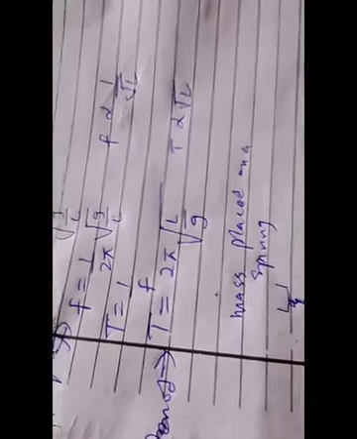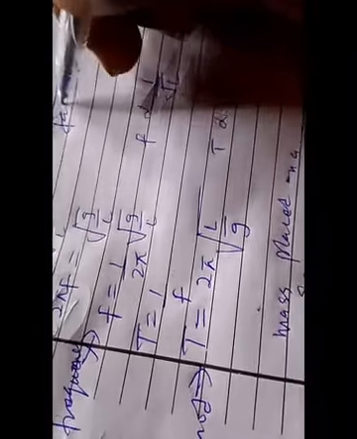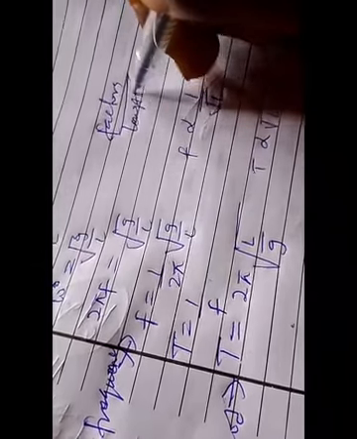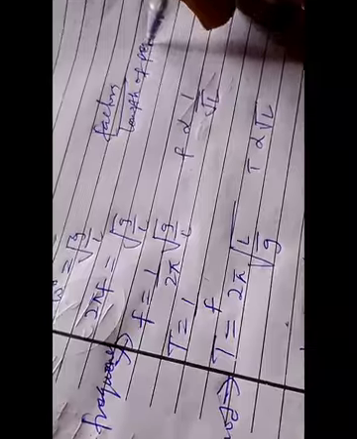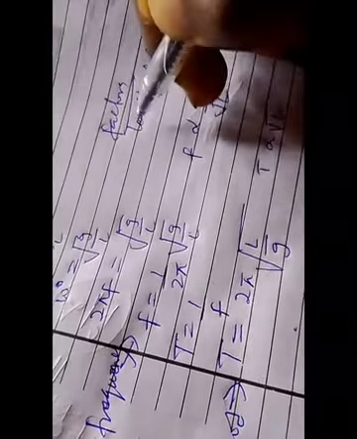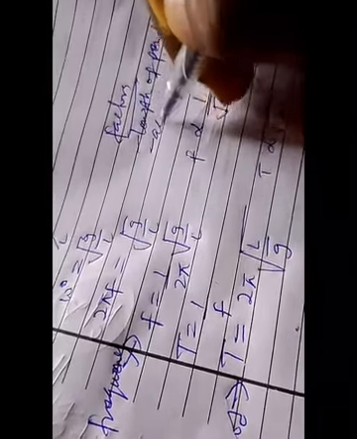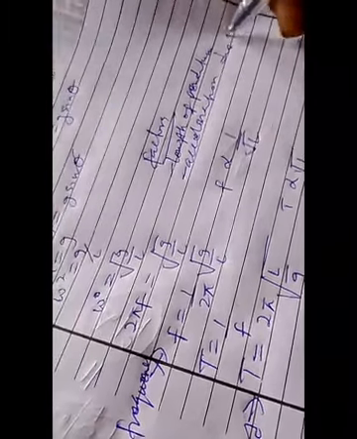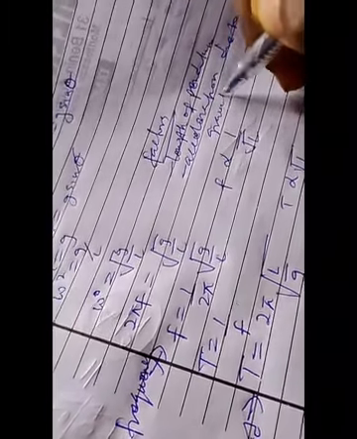So f is inversely proportional to the square root of L, and T is directly proportional to the square root of L. So take note. The factors include the length of the pendulum, and the second one is the acceleration due to gravity, which we just talked about now.